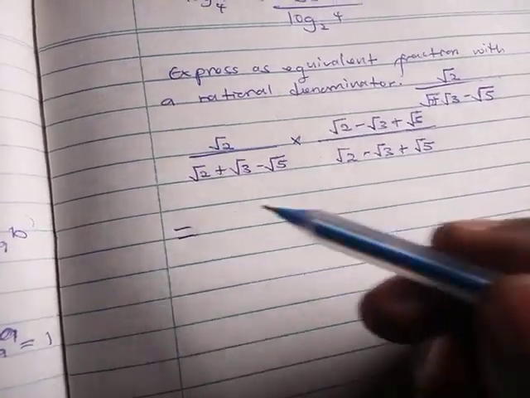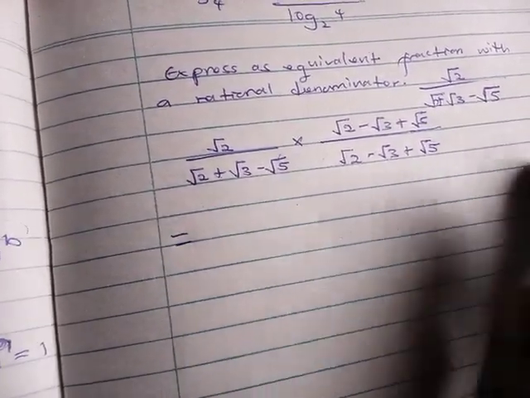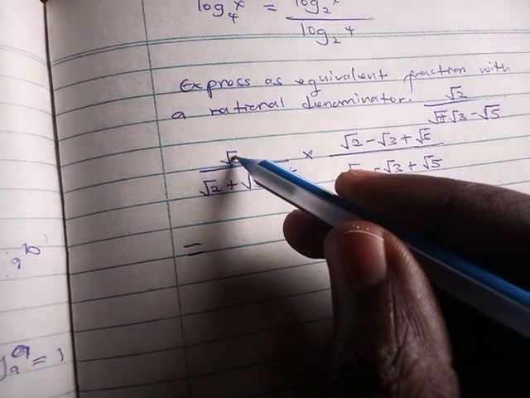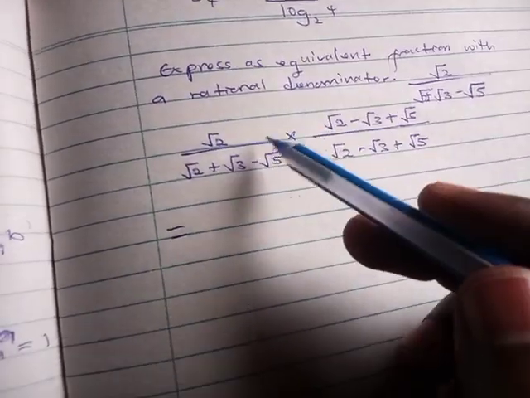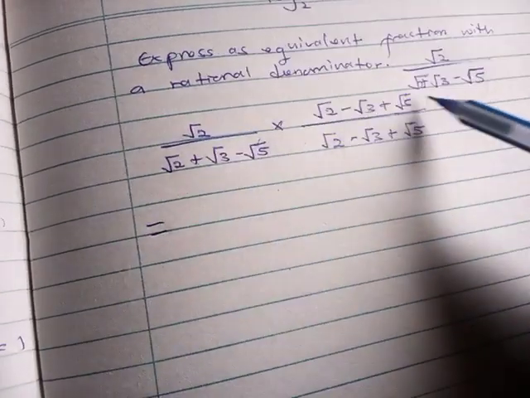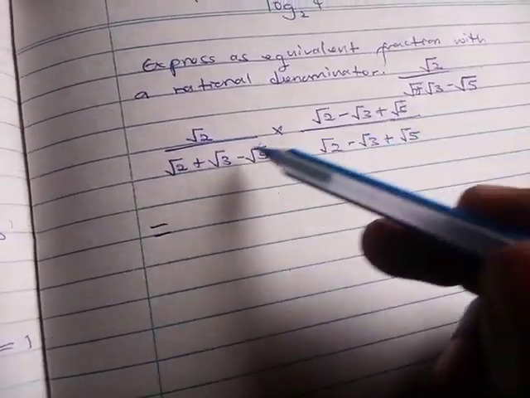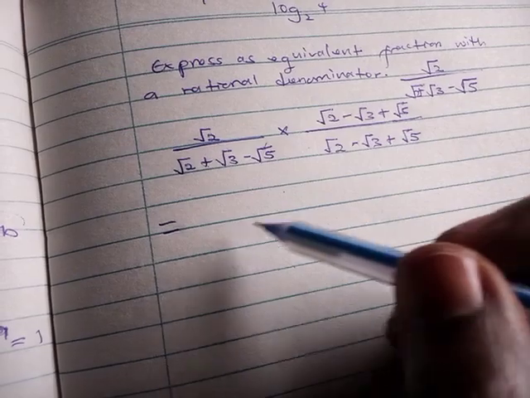The next step will be multiplying this one up. Remember this is multiplication: you multiply the numerator alone, and then the denominator alone.